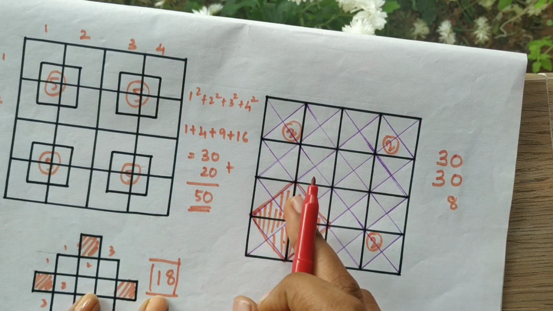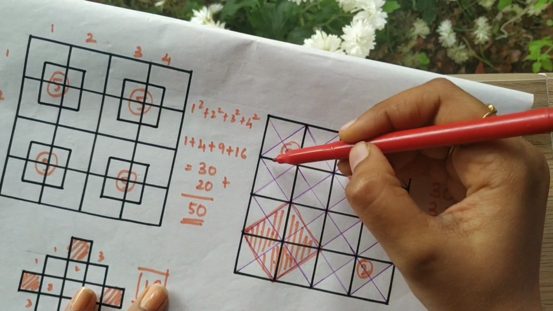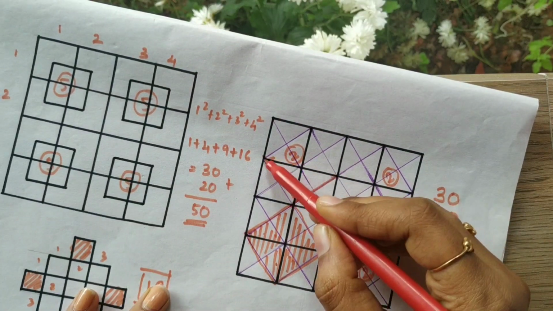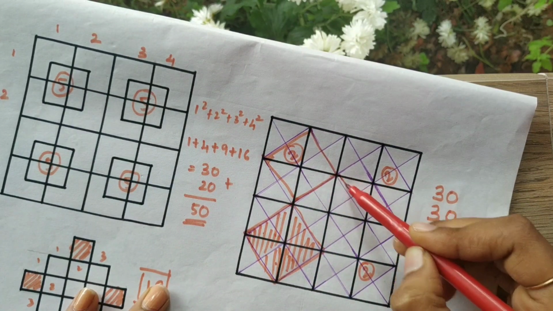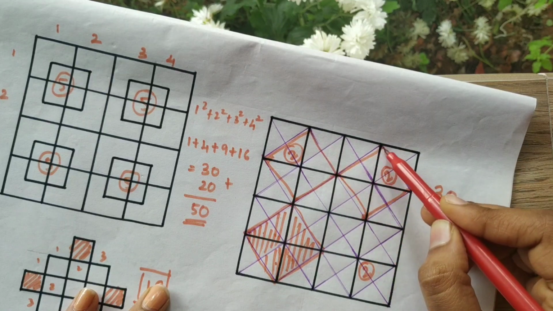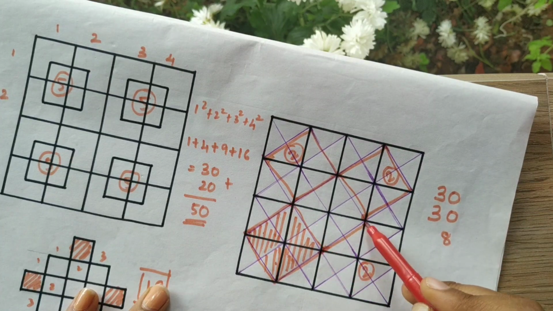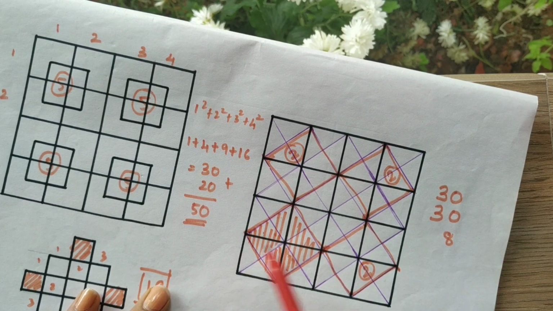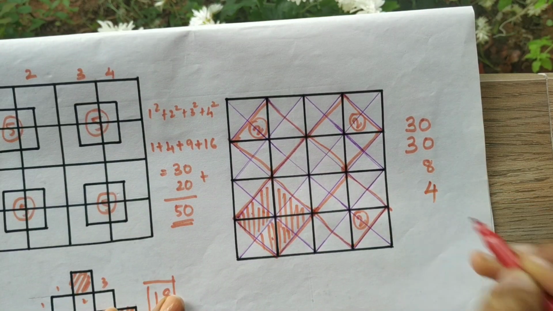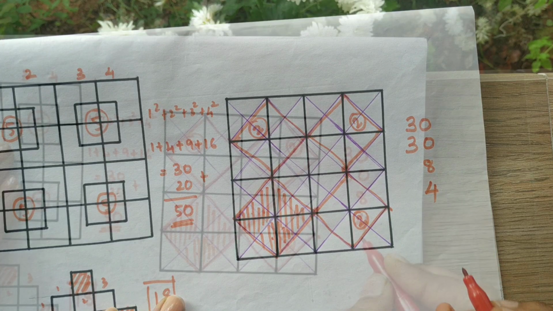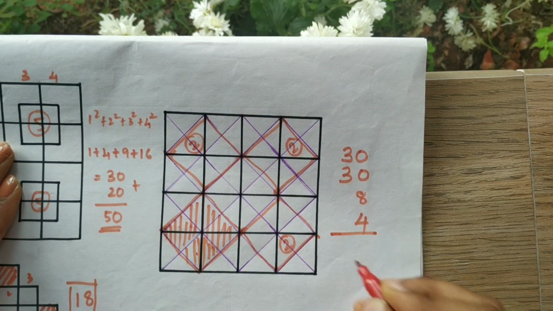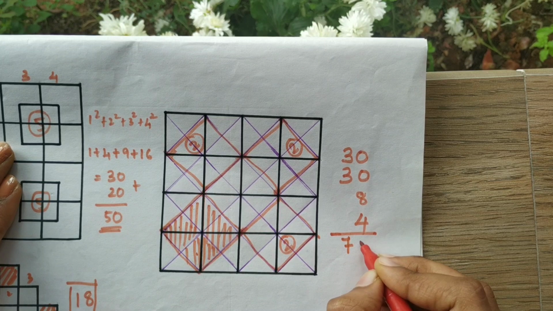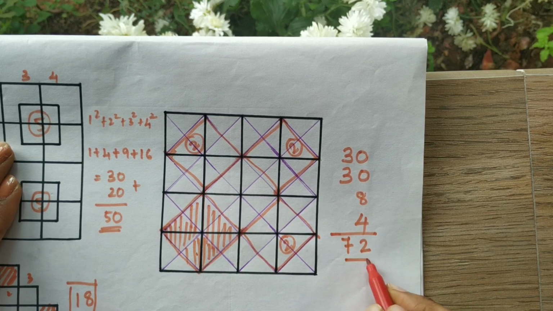Even here we can see that: 1, 2, 3 and 4. So again we have 4 here. Here it will come as 72. So totally in this particular figure we have 72 squares.